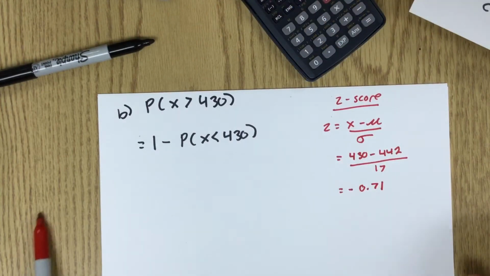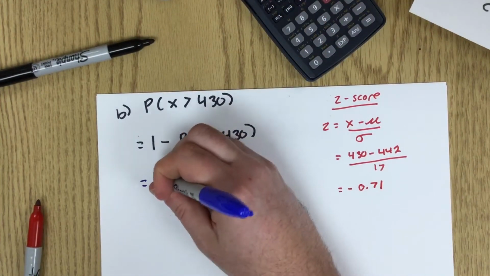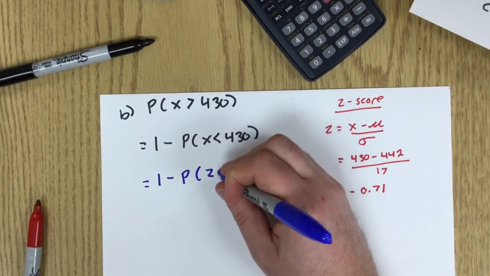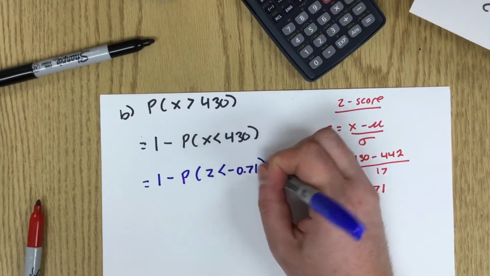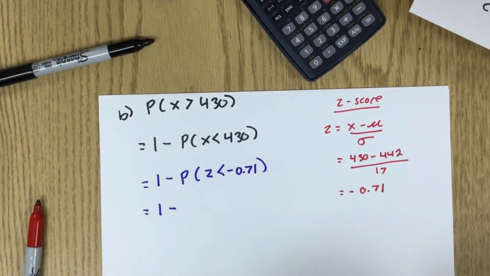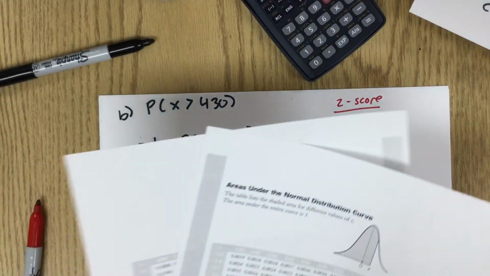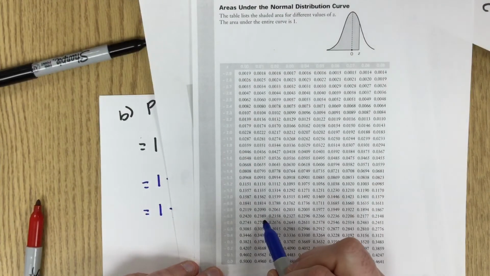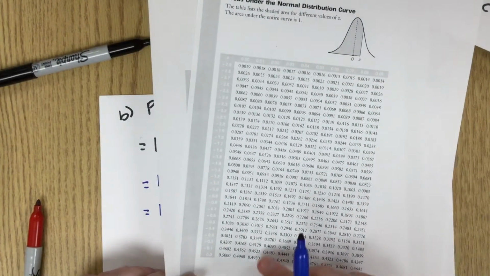Okay, so then that becomes 1 minus the probability that the z-score is less than negative 0.71, which is going to be 1 minus, and negative 0.71 is 23.89.